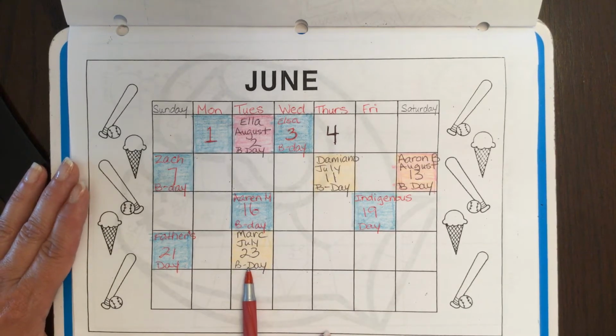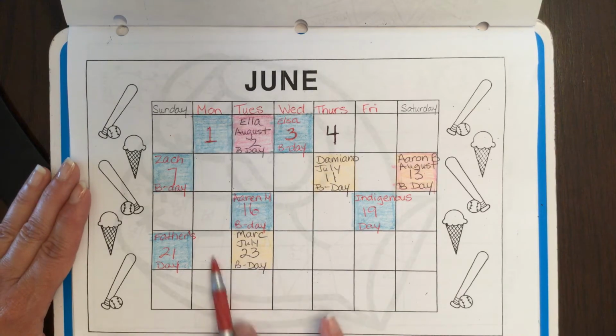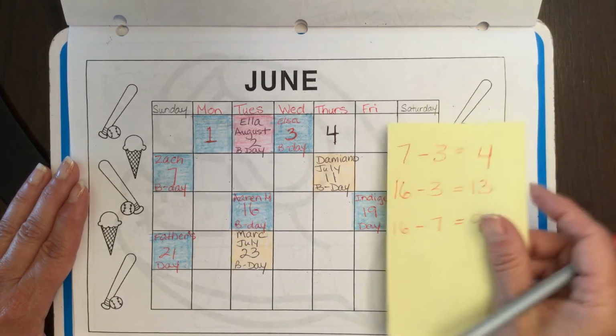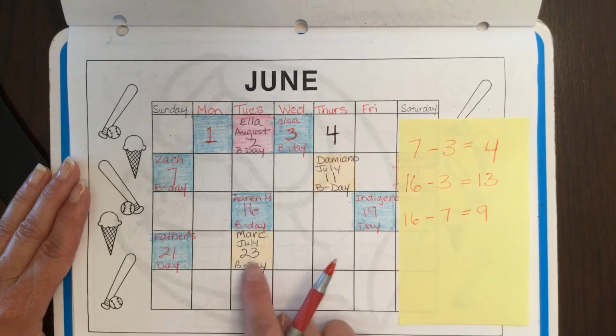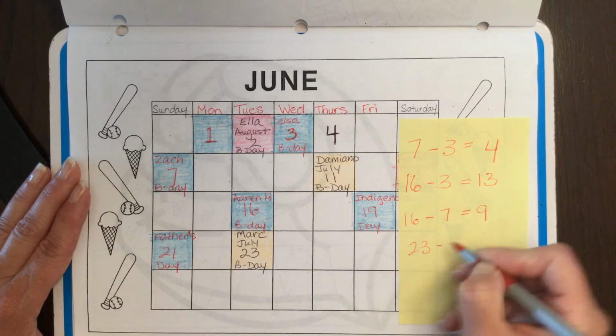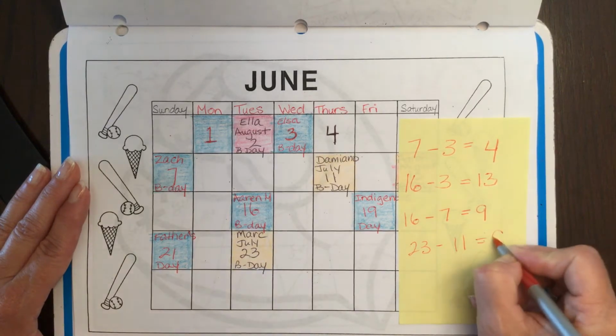Mark's birthday is on July 23rd. So one month plus 23 days is Mark's birthday. And we could see how far apart they are in July by doing 23 take away 11. Now that's a much harder math question.